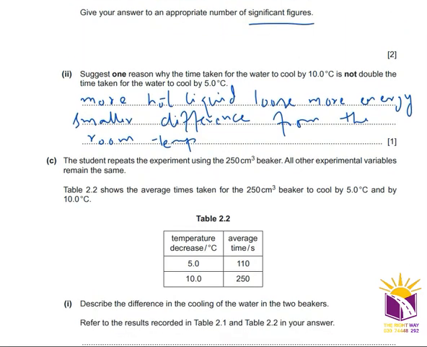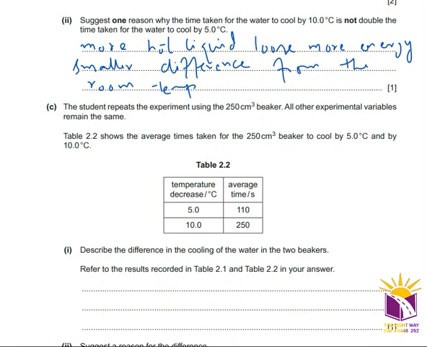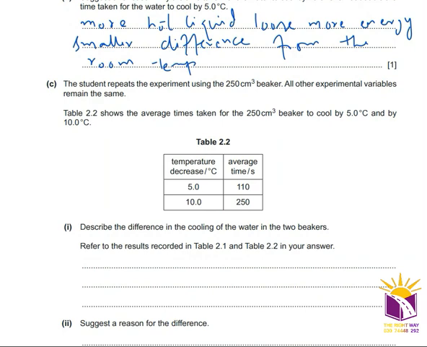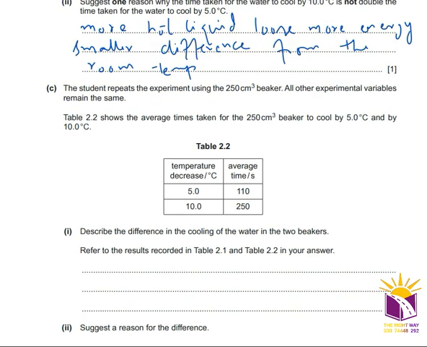The student repeated the experiment using the 250 centimeter cube beaker. All the experimental variables remain the same. Table 2.1 shows the average time taken for the 250 centimeter cube beaker to cool by 5 degrees centigrade and by 10 degrees centigrade. For 5 degrees centigrade it is 110 seconds and for 10 degrees it is 250 seconds. Describe the difference in the cooling of water in the two beakers. Refer to the results recorded in table 2.1 and table 2.2.